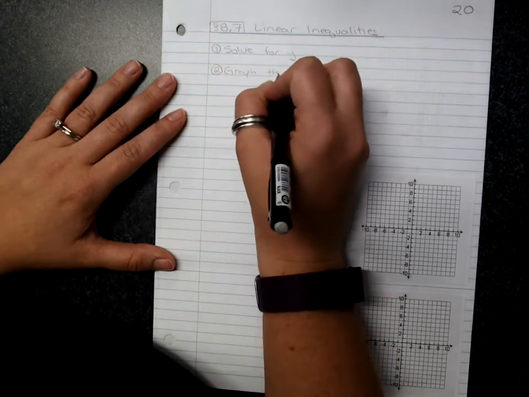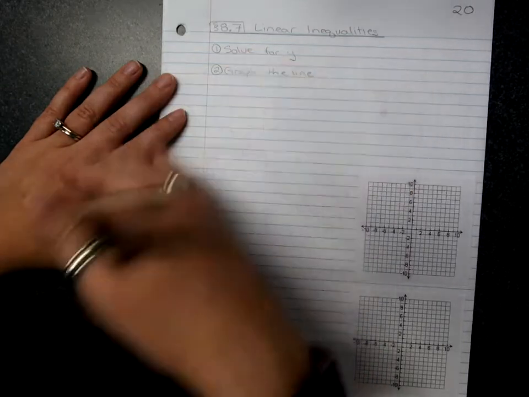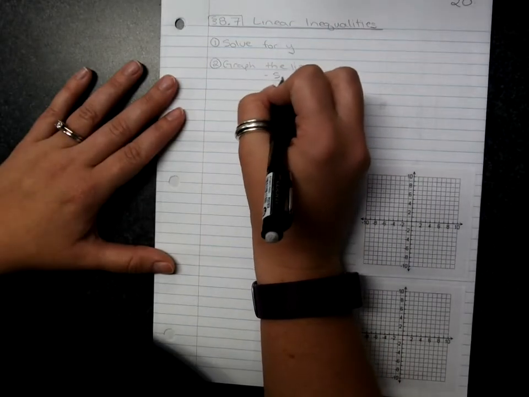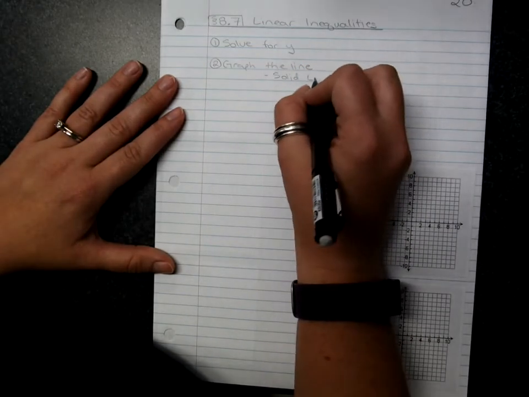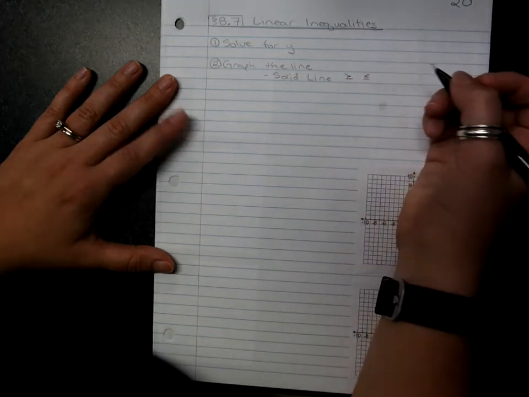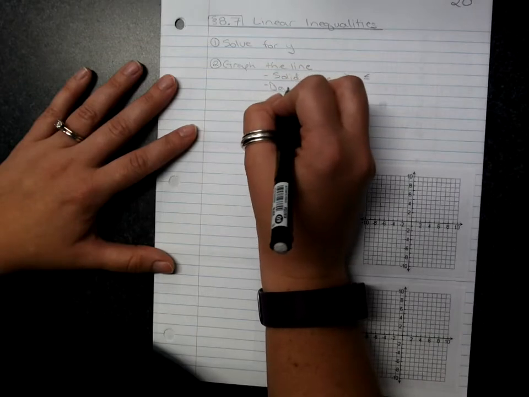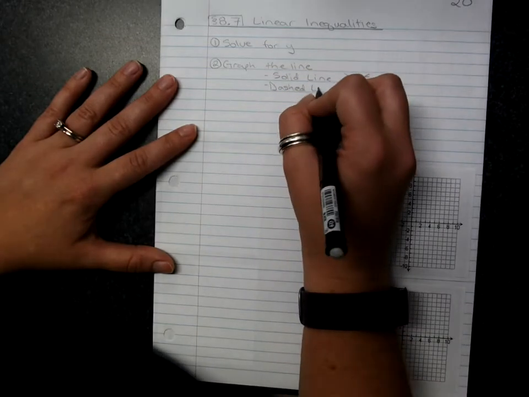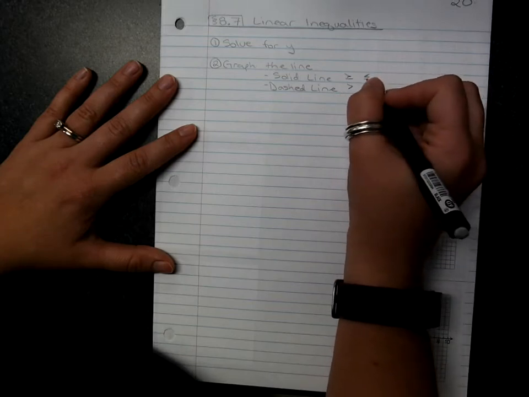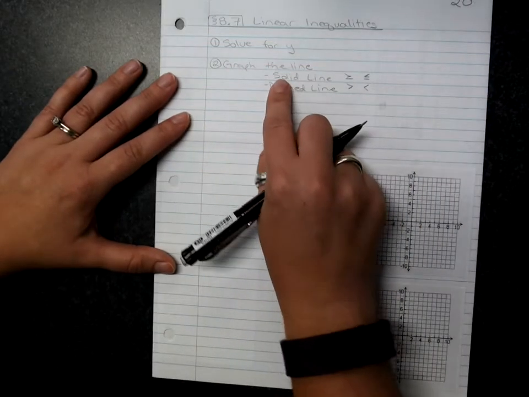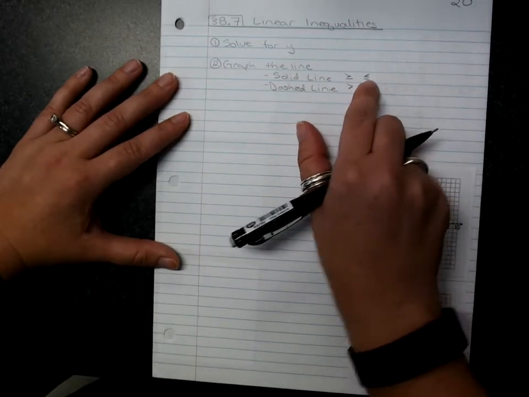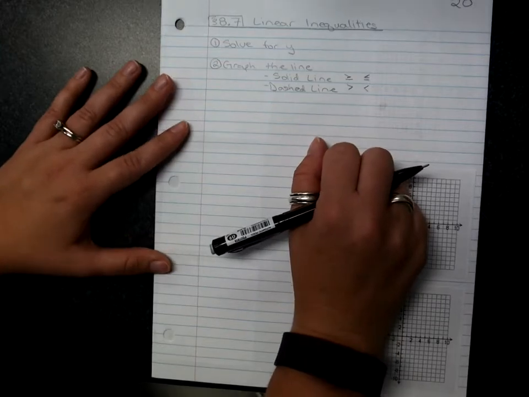the line using slope and intercept. 2 things we need to know about that. We draw a solid line if we have greater than or equal to or less than or equal to. We draw a dashed line if it just says greater than or just says less than. So we graph like we normally do, but when we go to fill it in, it's either a solid line that has a line underneath or a dashed line if it does not.